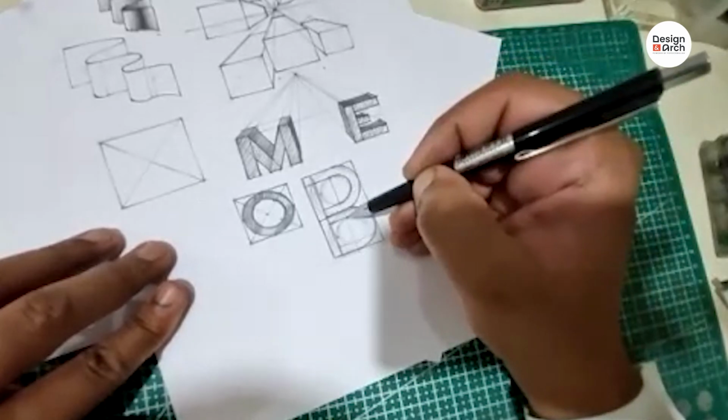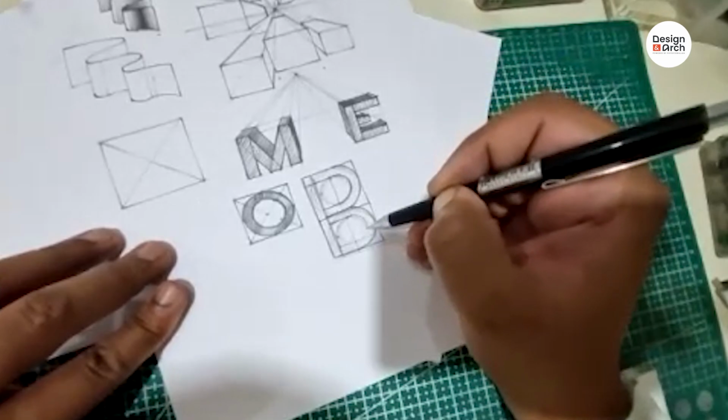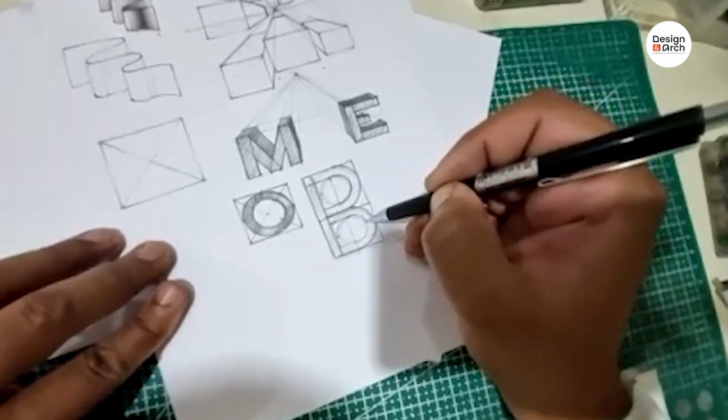This is where the curve will start. This is where it will end. Make a curve here again. See the thickness. It should remain the same at every position.